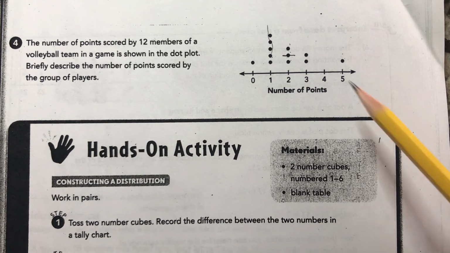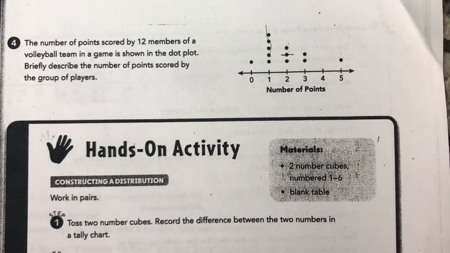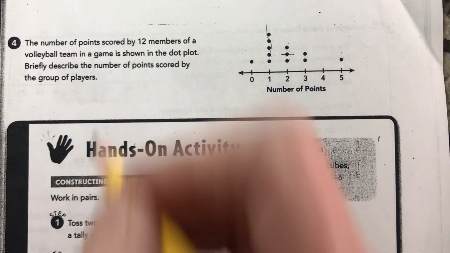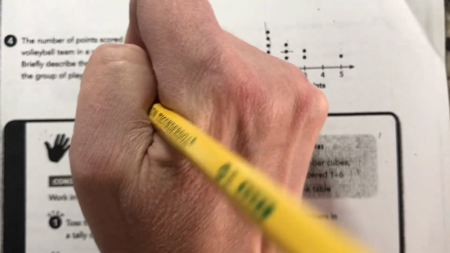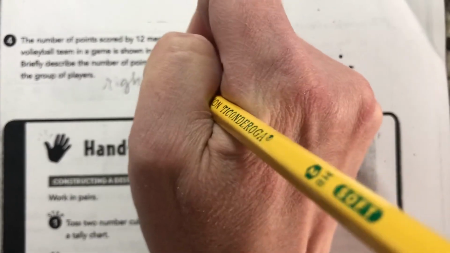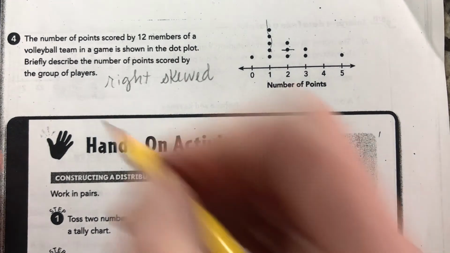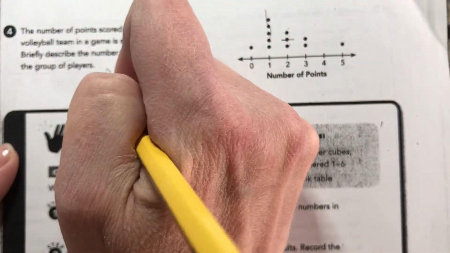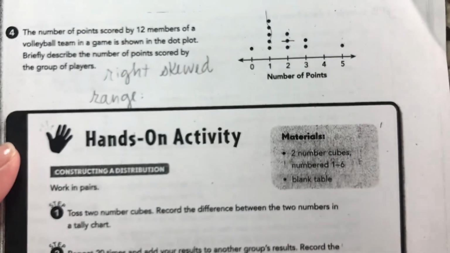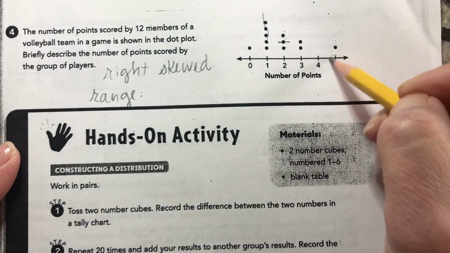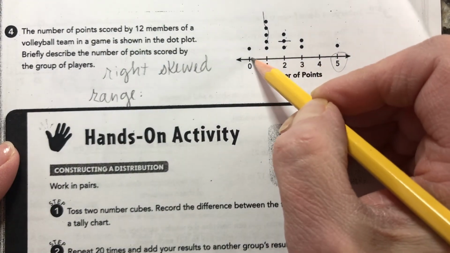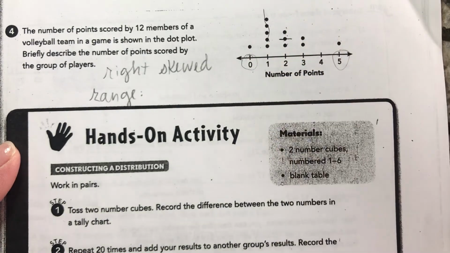I can see that this is skewed more one direction than the other, and it would be more skewed to the right. So I could have said that this was right skewed. I could also say that I could find a range. How would I find a range? I would take the dot with the biggest number and subtract the difference to the smallest number.